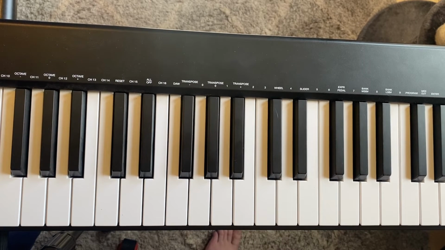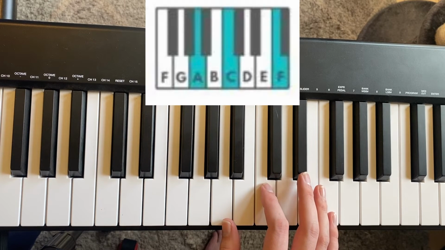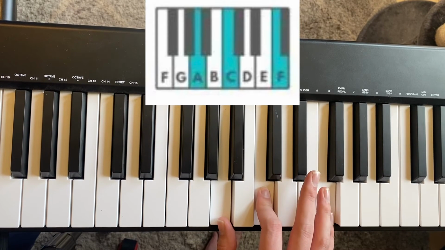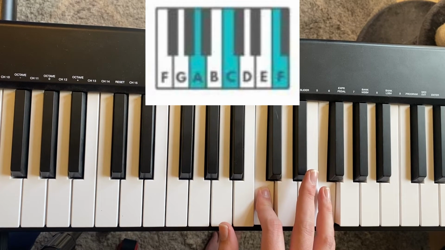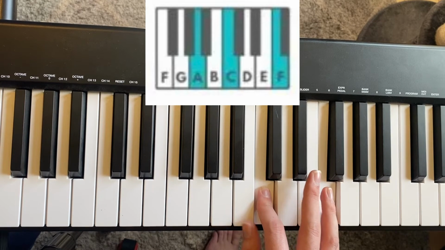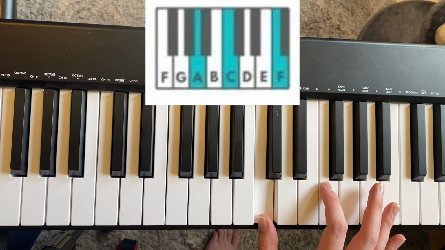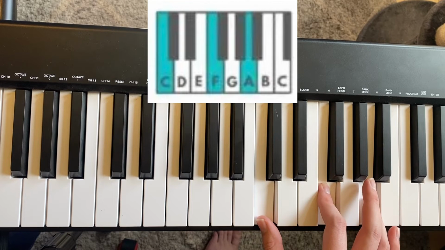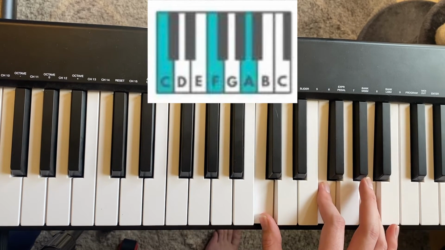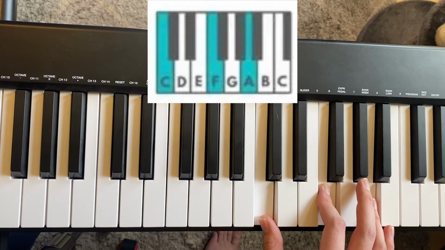Second inversion is just now taking the lowest note from that first inversion and moving that up top now too. So my lowest note in the first inversion was A, and so now that one is also going to join F and go an octave higher to make up this second inversion. So now it's going to be C, F, A. And now that is my second inversion of this chord.